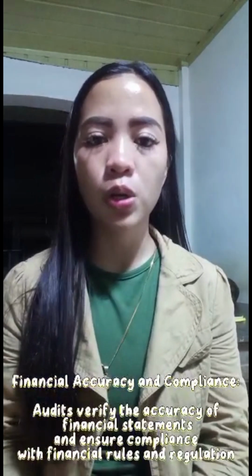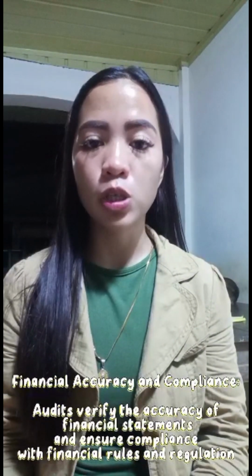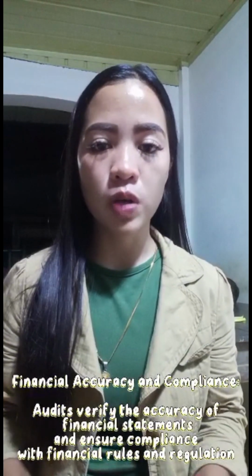So, audits have three parts. First is financial accuracy and compliance. Audits verify the accuracy of financial statements and ensure compliance with financial rules and regulations. So, that means financial accuracy. Audits check if financial records like income, expenses, and assets are error-free and truthfully reflect an organization's financial status. Compliance. Audits ensure all financial activities follow laws, standards, or internal policies like tax regulations and accounting principles.